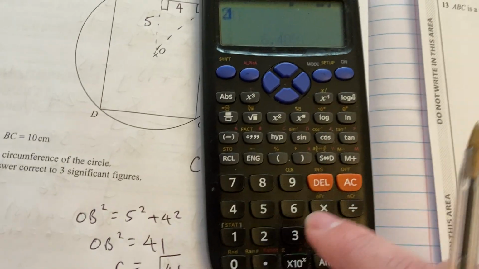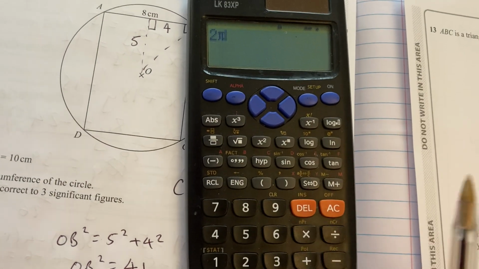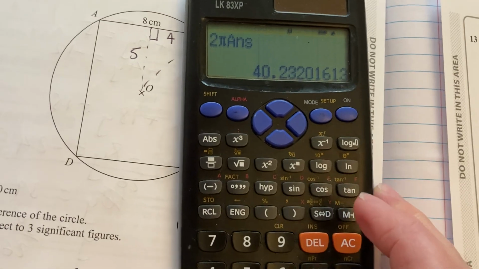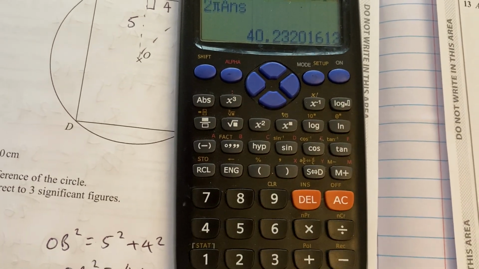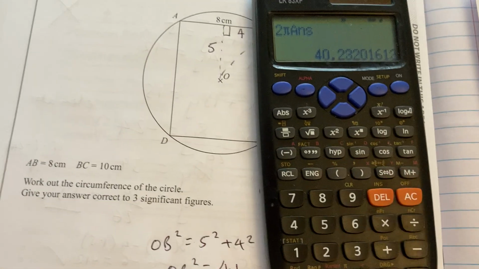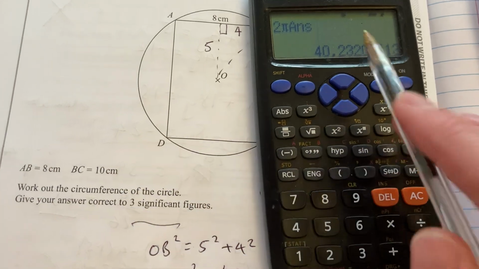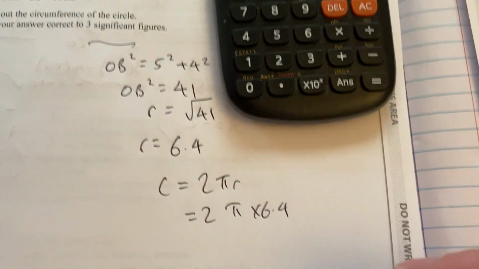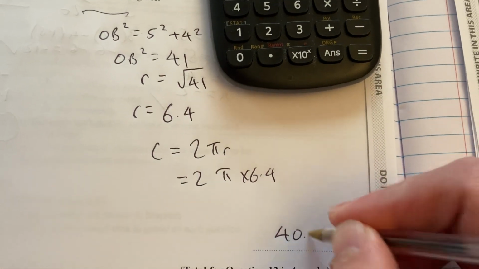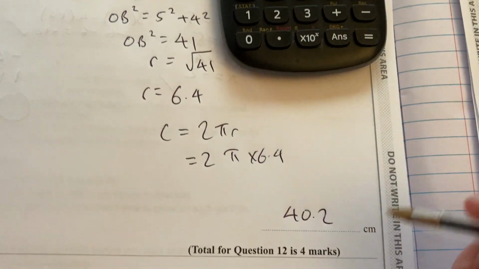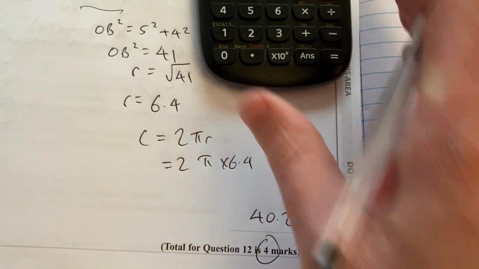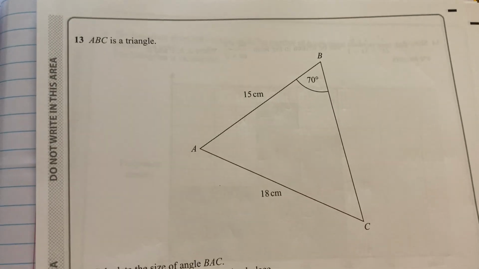I can then say the circumference is 2 pi r. Using the answer button, 2 pi times 6.4 to shift pi the answer, and I get 40.23. 3 significant figures, so 40.2. There we go, because 3 would round down, so 40.2. Nice 4 marks there. Let's go on to question 13.